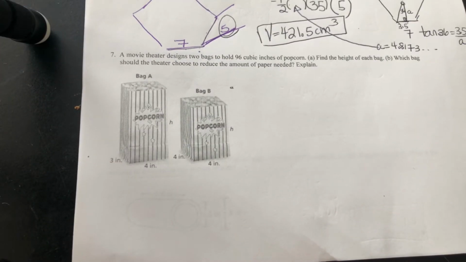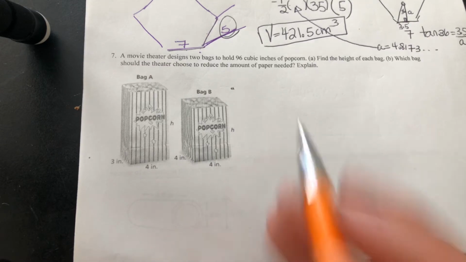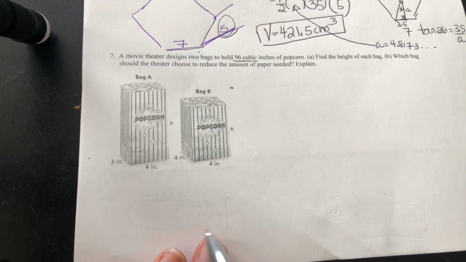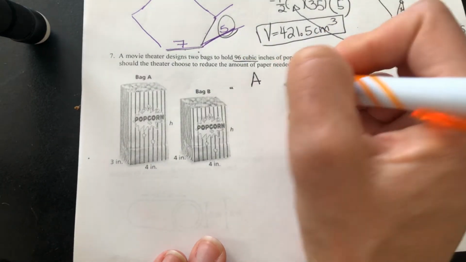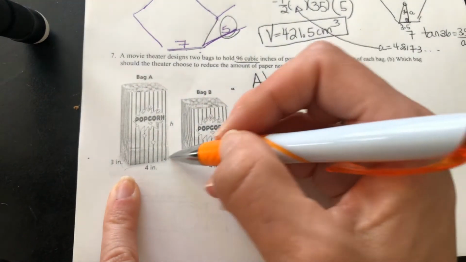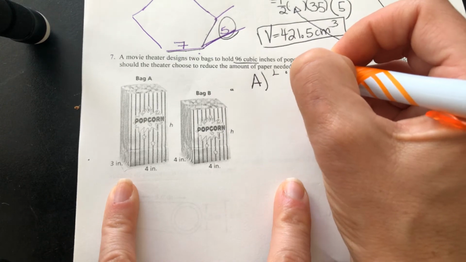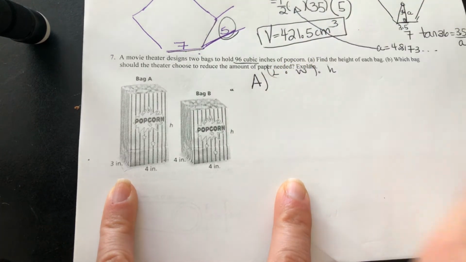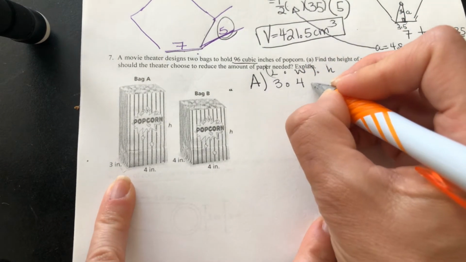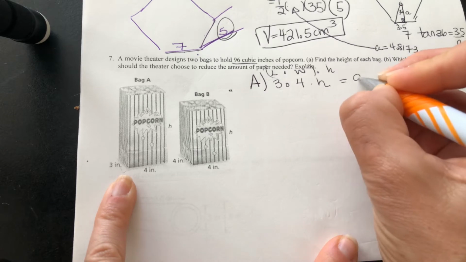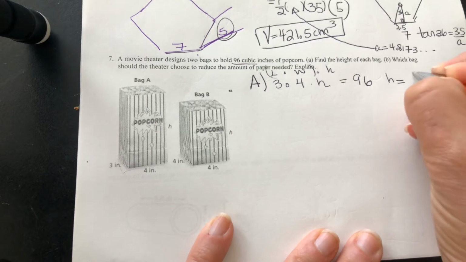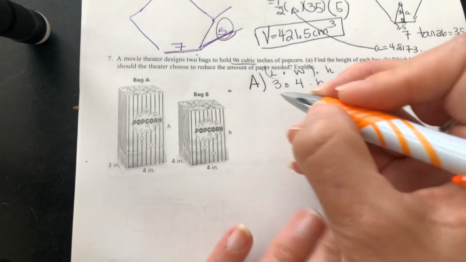So it says a movie theater designs 2 bags of popcorn to hold 96 inches of popcorn. Want us to find the height of each bag. Okay. So for, let's say, bag A, we know that this is a rectangular base and it's a prism. So we should know its length times width and then times the height of the actual prism. So I have my length of 3, my width of 4, some unknown height, but I know it needs to be 96. So obviously you guys just do 96 divided by 12, and height would be 8 for bag A.